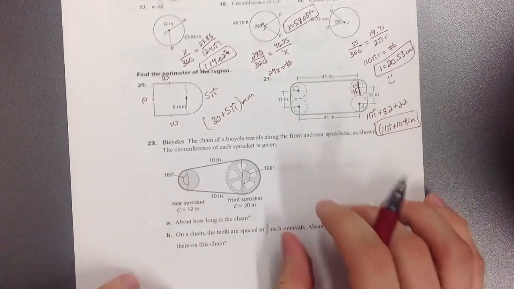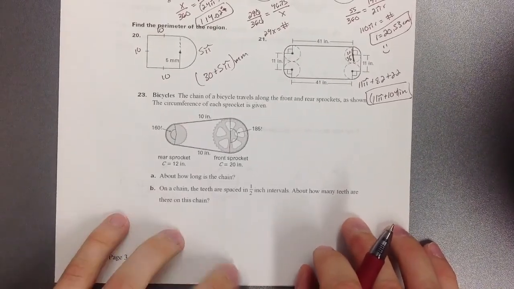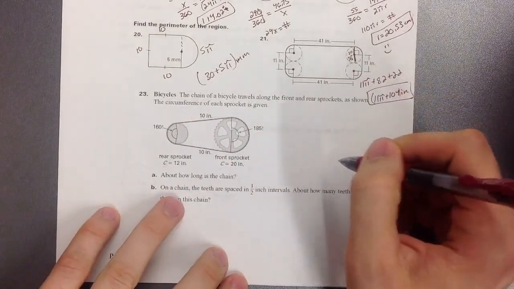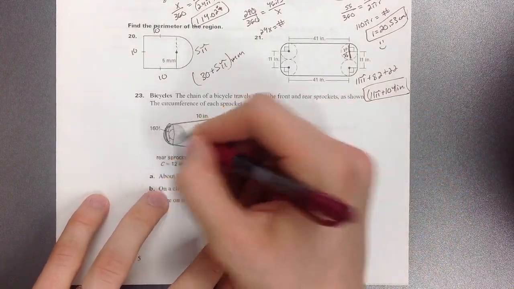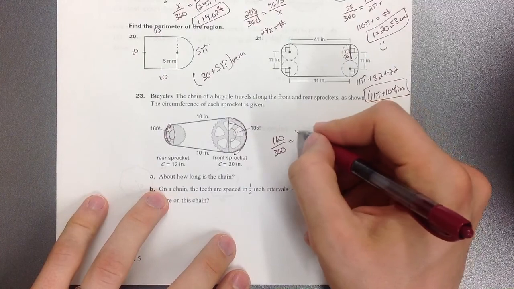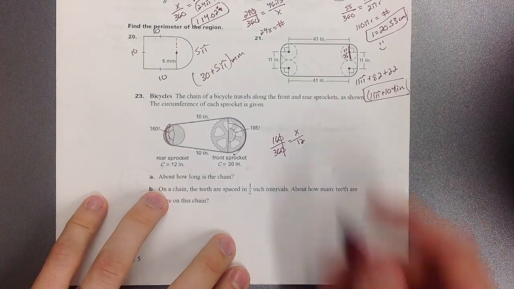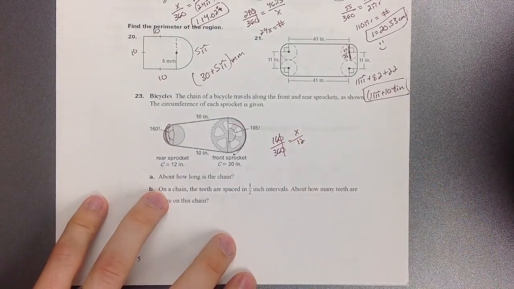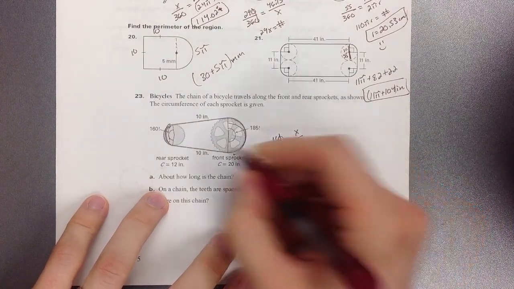Okay, this one. We've got the bicycle chain problem. How long is the chain? The rear sprocket, what is the C, is circumference? The circumference is given. So I'm going to first calculate these two bad boys. I've got 160 over 360 is equal to x over 12. Drop those zeros, make it a little bit easier. I'm going to do 12 times 16 over 36. That's going to give me 5 1/3. That's how long this section is.